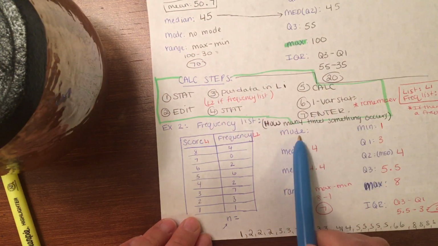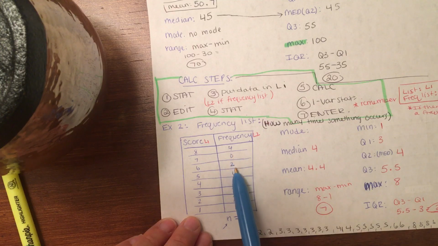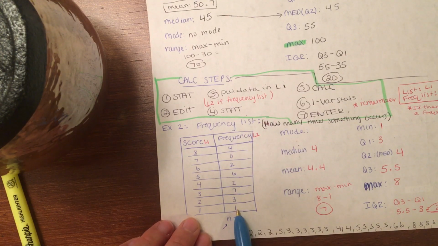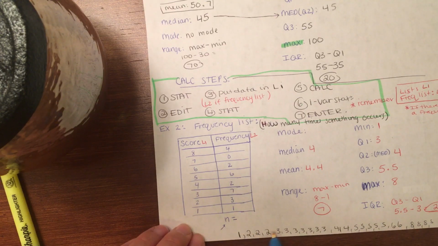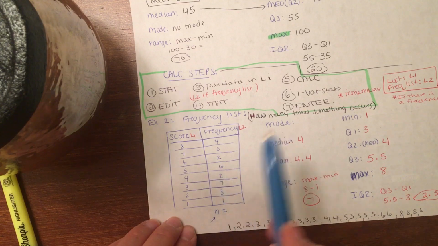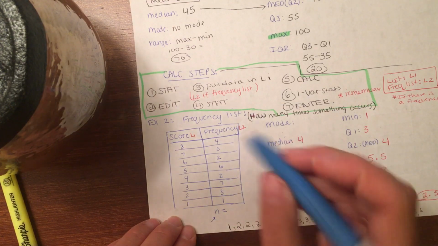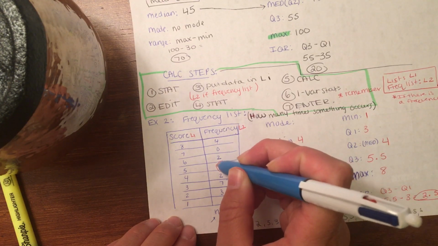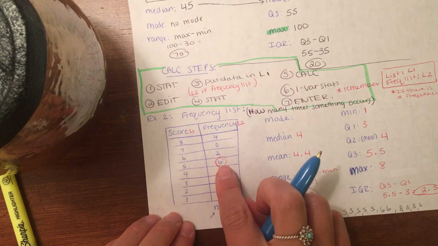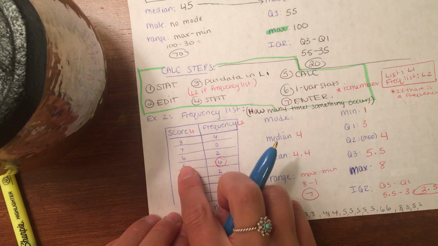The mode, what number happens the most? Well, you have to find the number that occurred most in the frequency. So that's when you look at your frequency list here. Which number occurred the most? And it might make more sense to see it like this, but you always pick the highest frequency. Now, this is a common mistake. Okay, this is the highest number in the frequency list, but 6 is not my mode. 6 is just telling me that there were 6 number 5s.